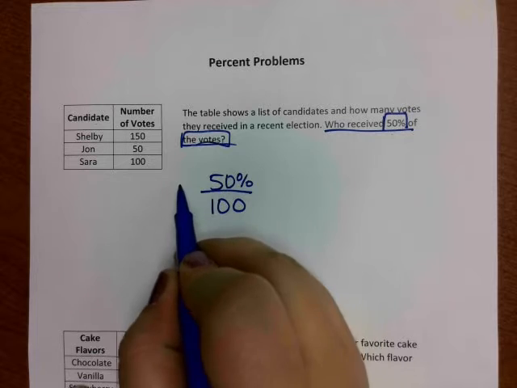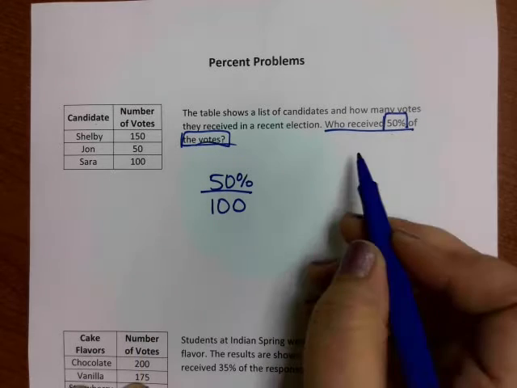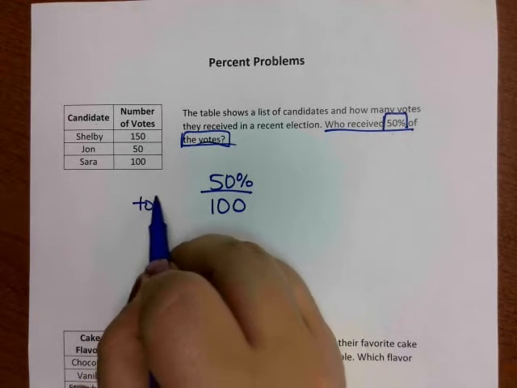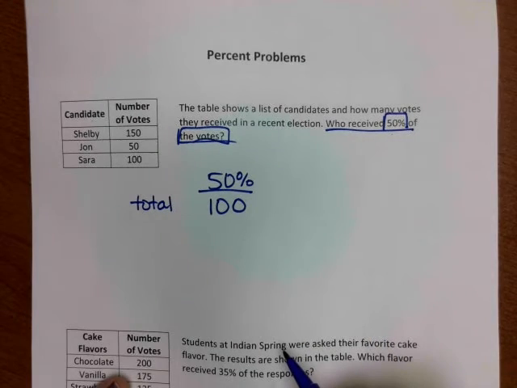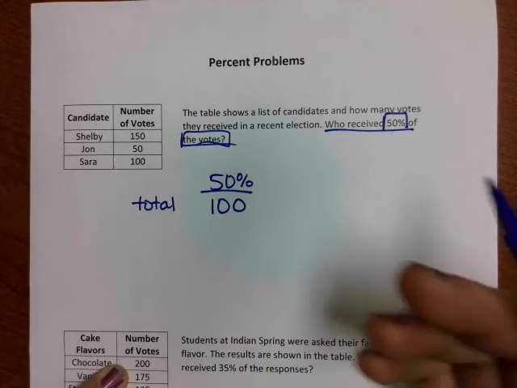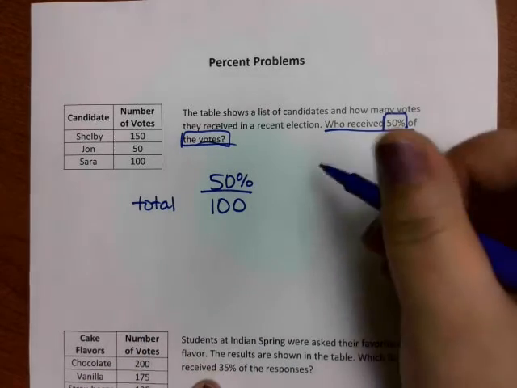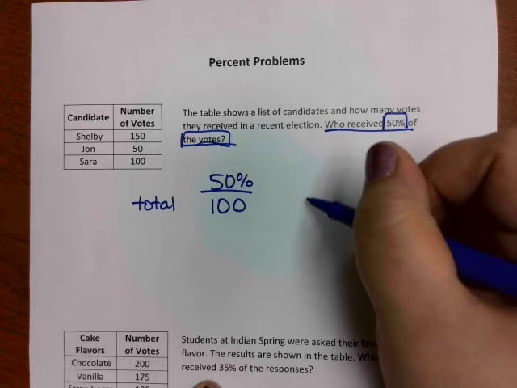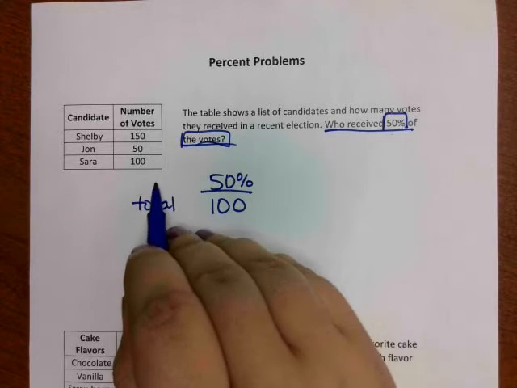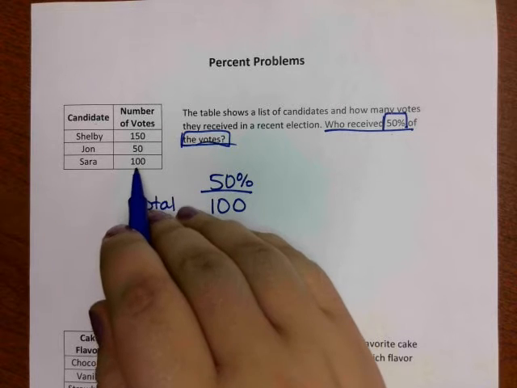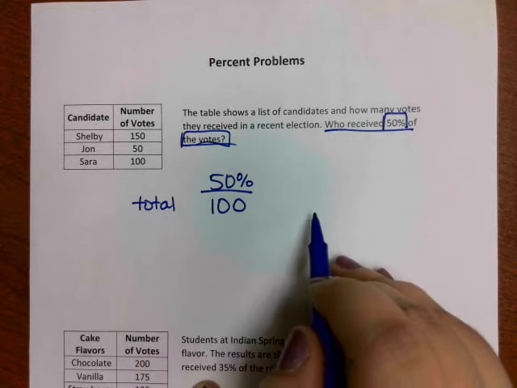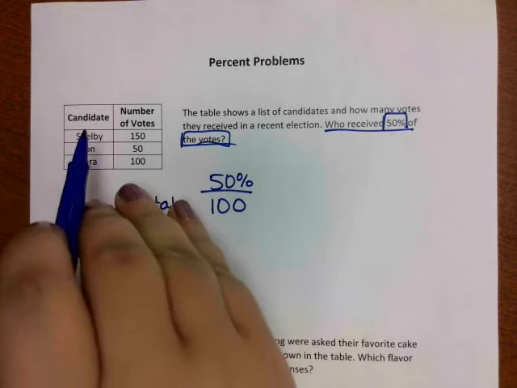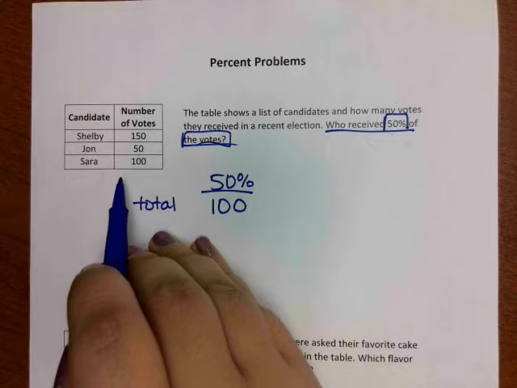And I don't know who 50% is quite yet, because that's what I'm solving for, but I do know this is the total. Y'all always know I like to put words with these numbers, so I know what they go to. So now I've got to put one more ratio over here, one more fraction, in order for it to be a proportion, but I don't know who I'm talking about, so I can't put one of these numbers. But if 100 is the total, I could come up with the total number of votes by taking these 3 numbers and adding them together.